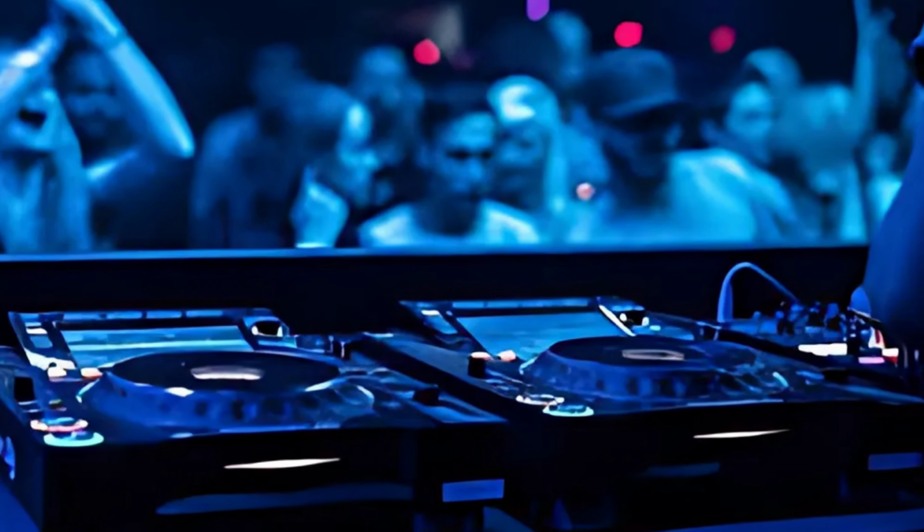Another factor some DJs might not like is the industry standard mindset. If you walk into most clubs, you're going to find the club standard CDJs and Rekordbox USB setup. But just because something has been around forever doesn't make it the best.